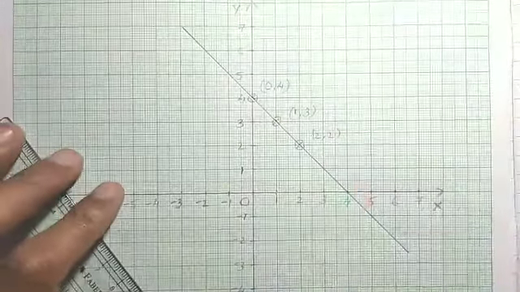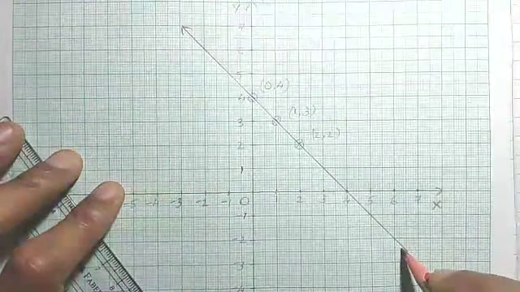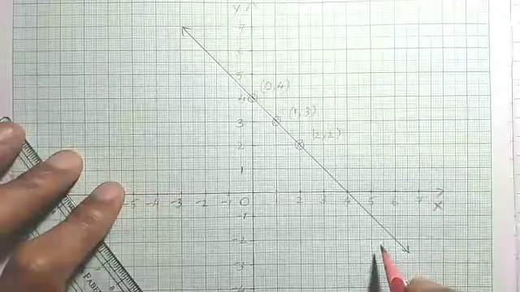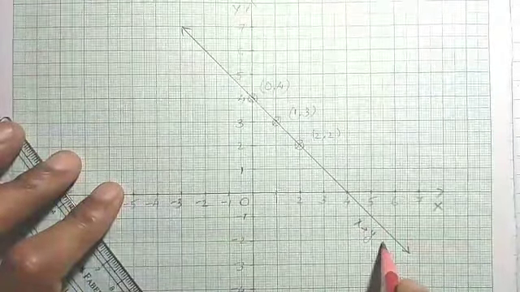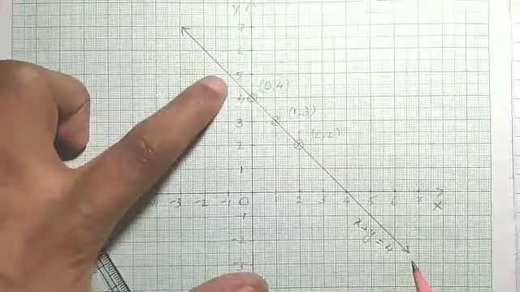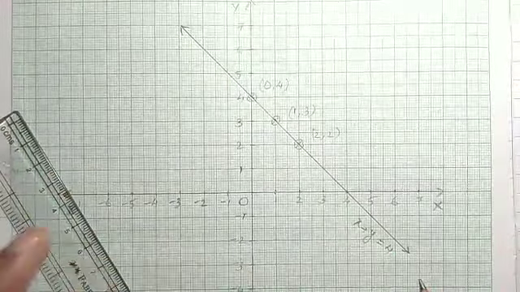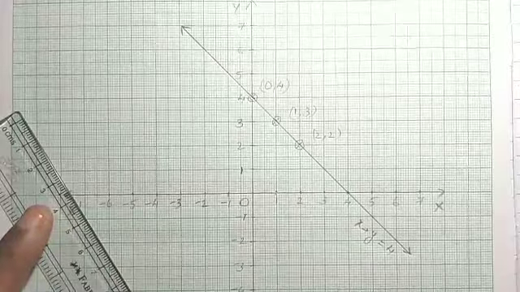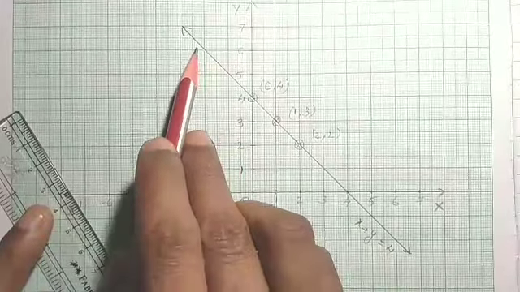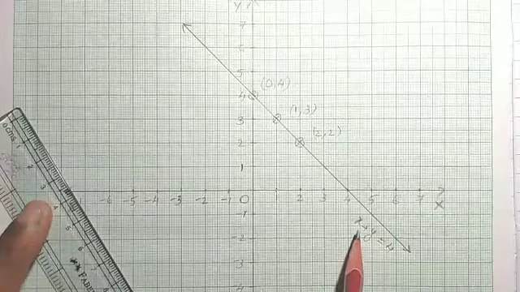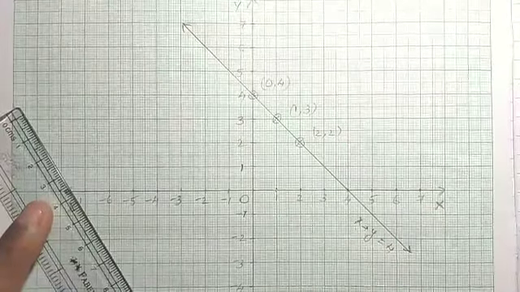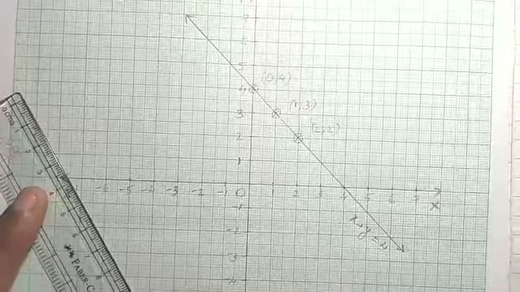Then give arrow marks on both sides, and we have to write the equation near that graph, x plus y is equal to 4, either upside or downside. That means this straight line is the geometrical representation of the linear equation in two variables x plus y is equal to 4. That is the answer.